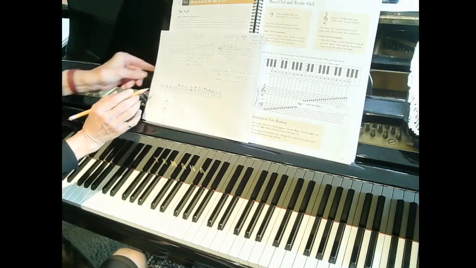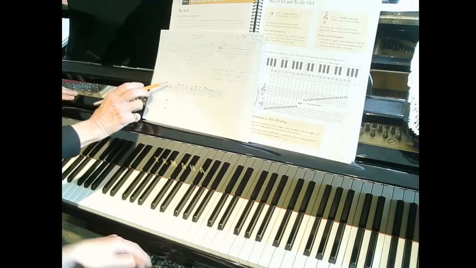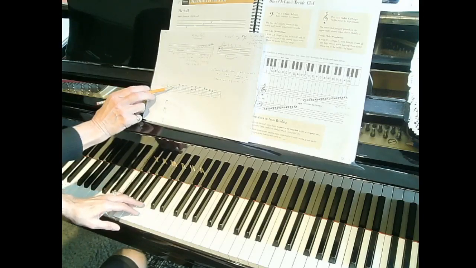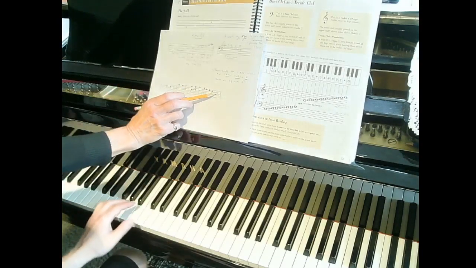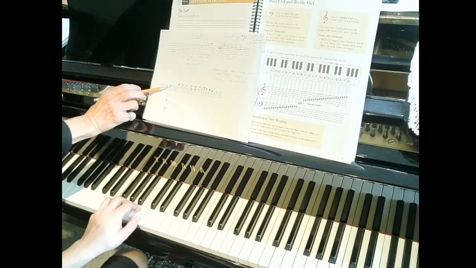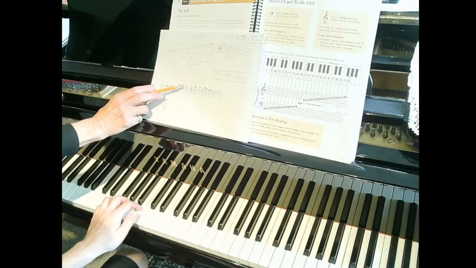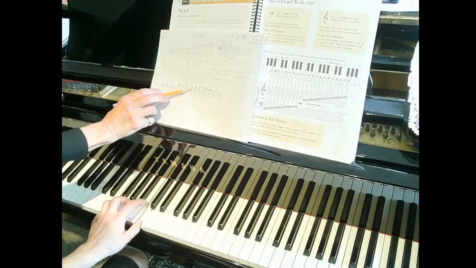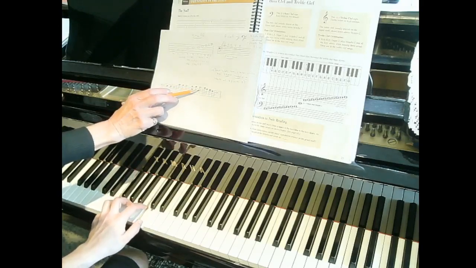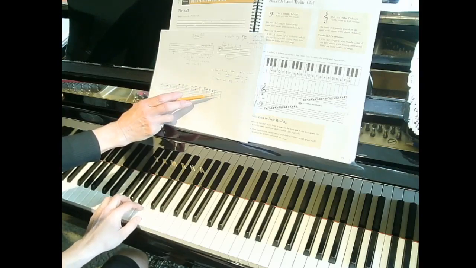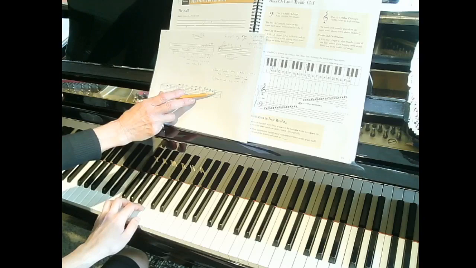So let's try this one more time. And this time we're going to add the counts. And I'll show you the first bar. You're going to go F, F, F, 2. Okay? And when you get here, you count to 4. F, F, F, 2. C, C, C, 2. 2. C, E, A, G, F, 2, 3, 4.